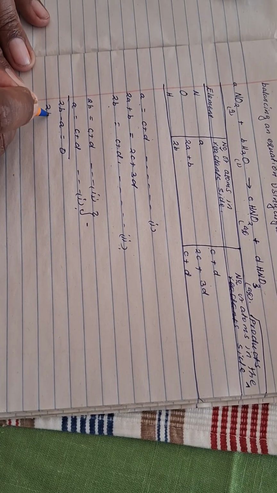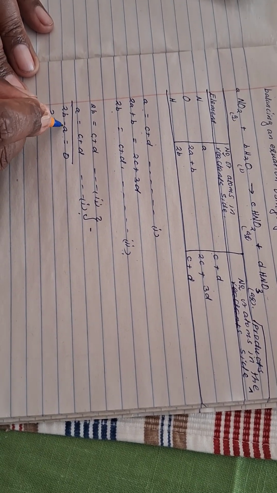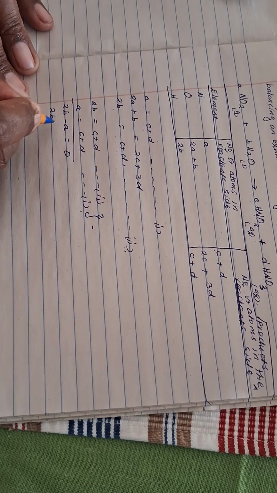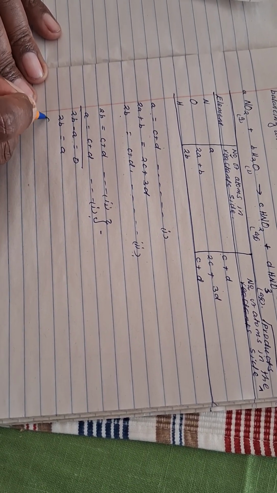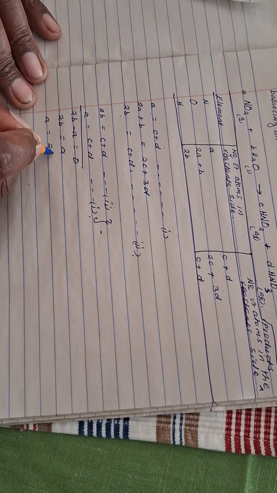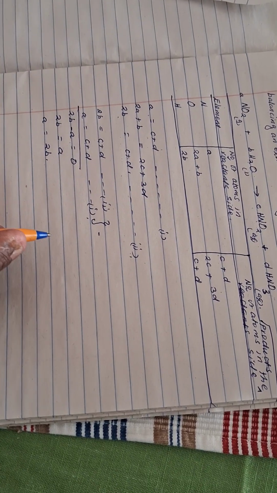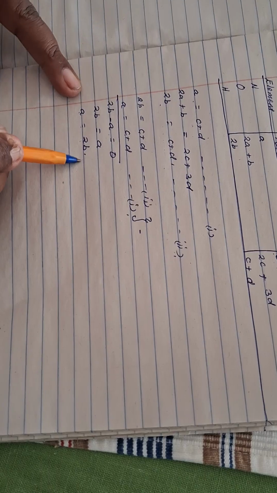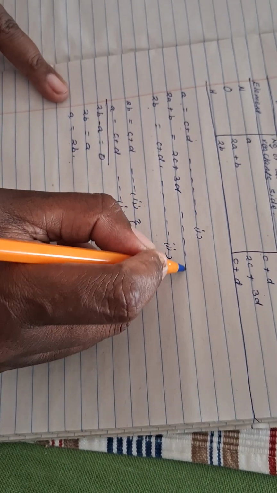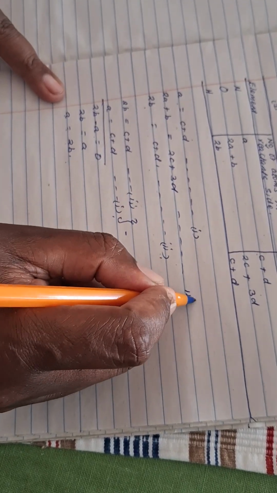So 2B, if you take this to the other side of the equation, equals A. So it means A equals 2B. Now let us substitute this A equals 2B in this other equation. Let us call it equation number 3.